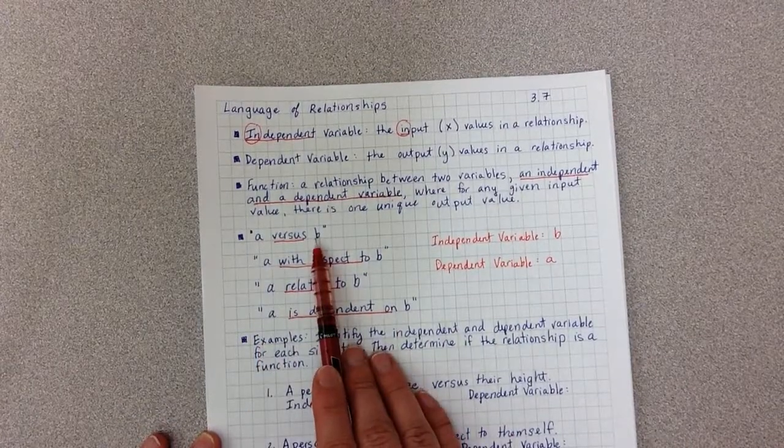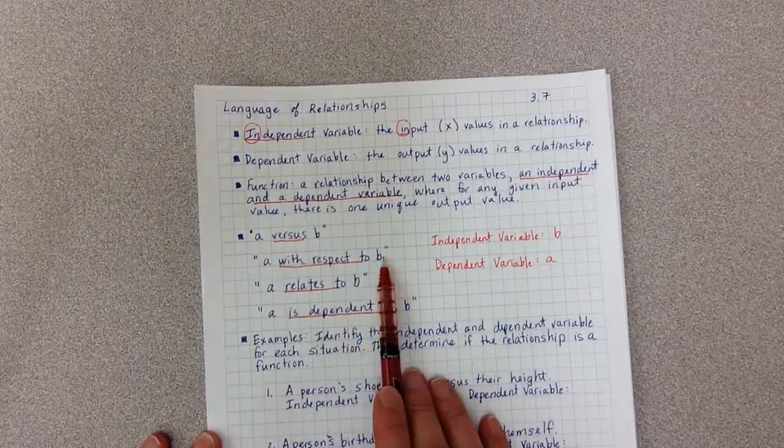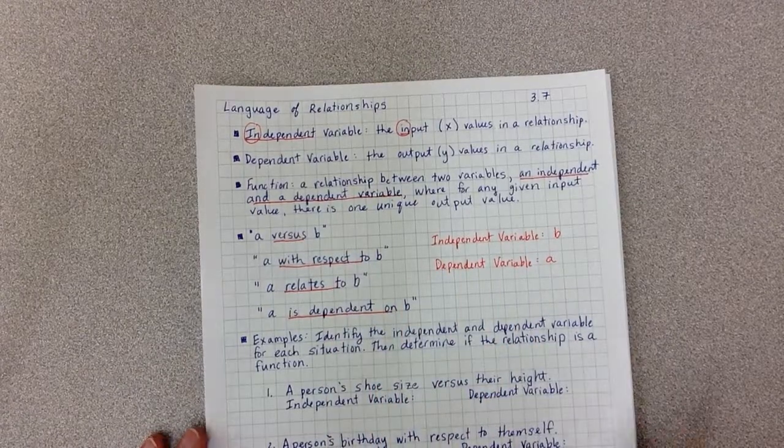And whatever's after the phrase versus, with respect to, those are the independent variable.